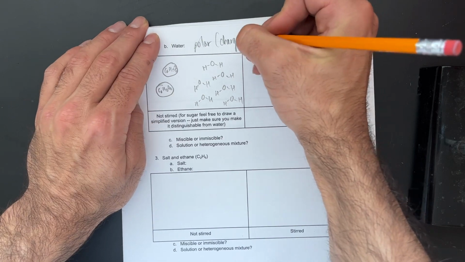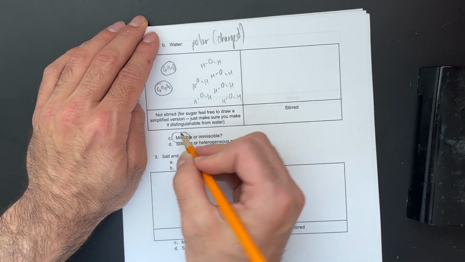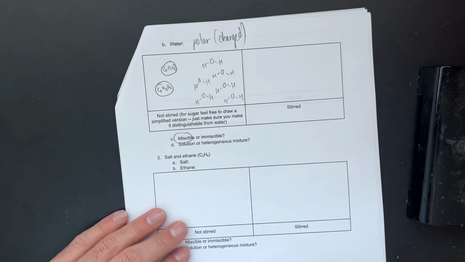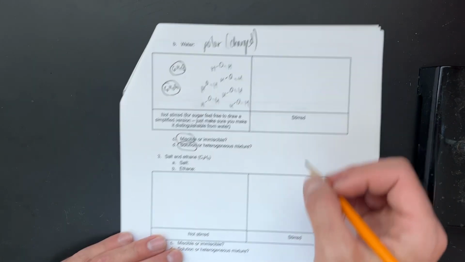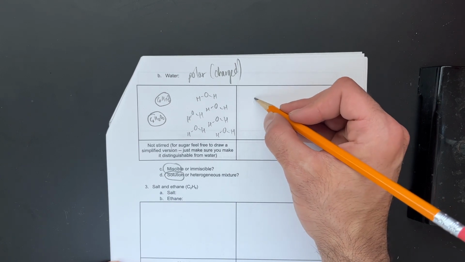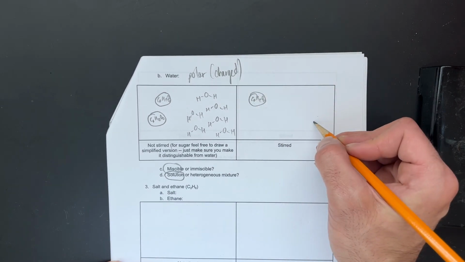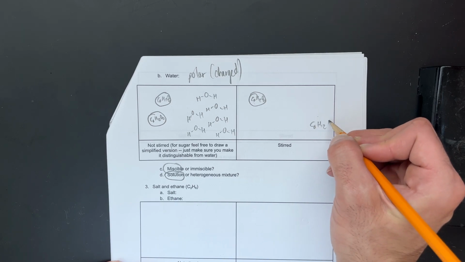And so, are these miscible? They are. They're going to mix, like dissolves like. And so they're miscible. This is a solution. And so when we draw it, you're going to draw the C6H12O6s getting separated and spread out by the water.